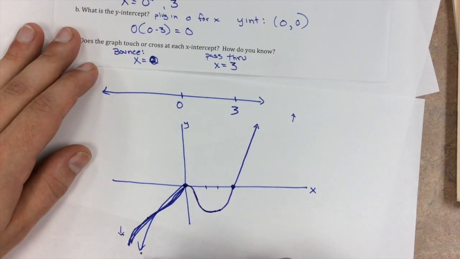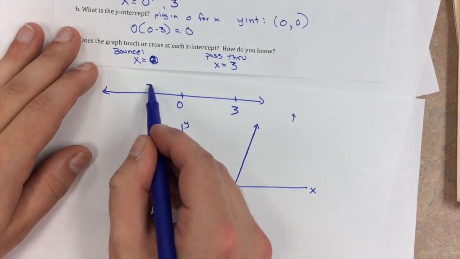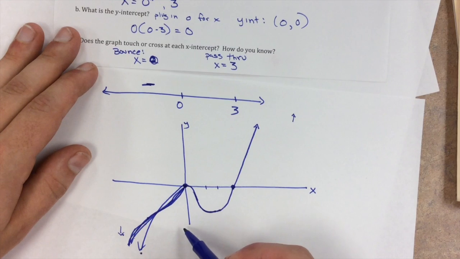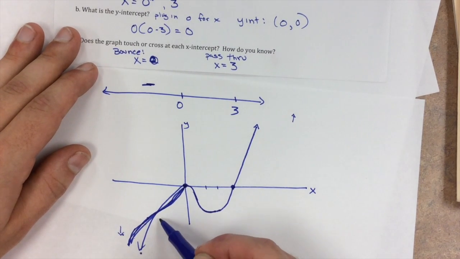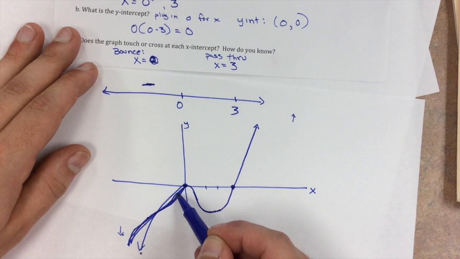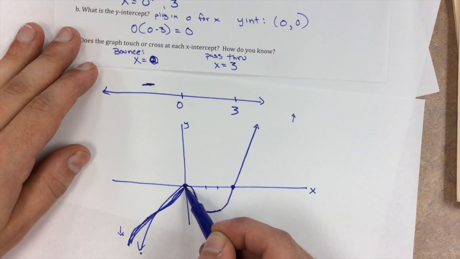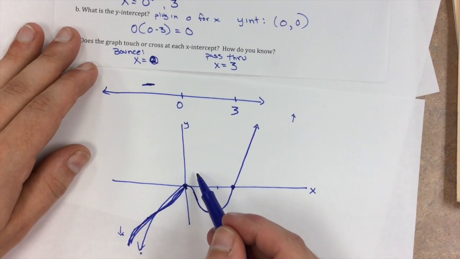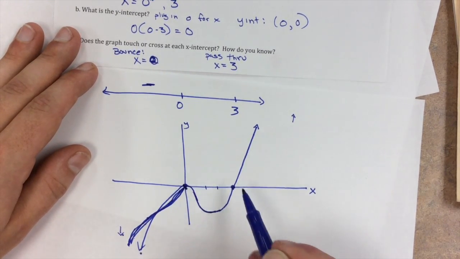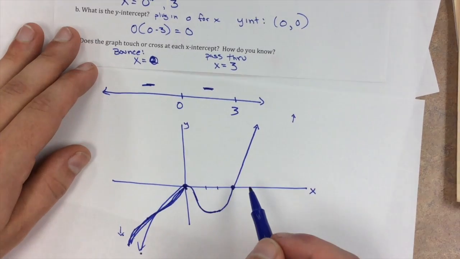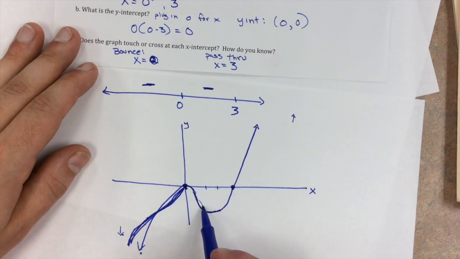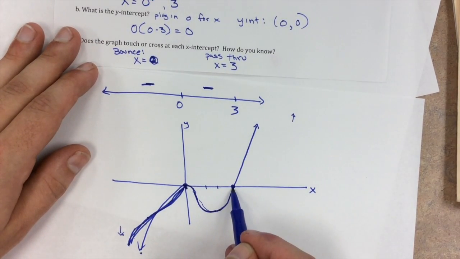So let's look at that in terms of a sign chart compared to our graph. All our y values all the way before 0, they're negative. They're below the x-axis. So going up, going up, going up, still negative values. I hit 0, but I don't go above the x-axis, so I'm still below, so I'm still negative. The next point I get to is 3.